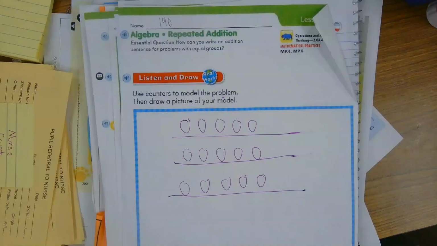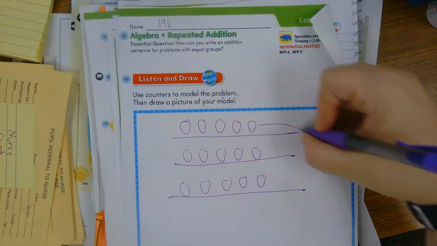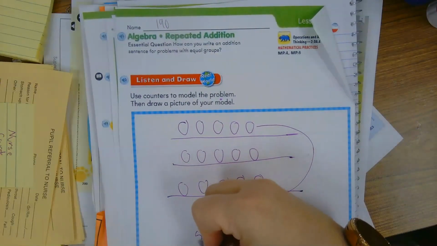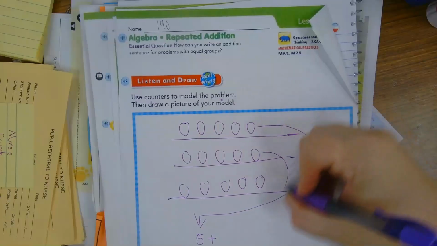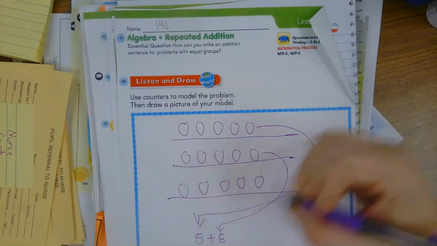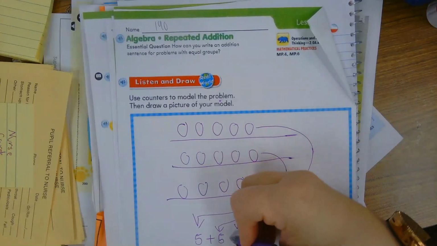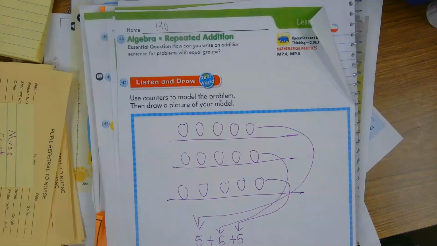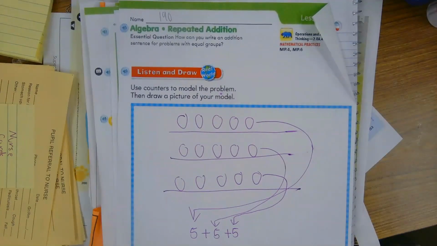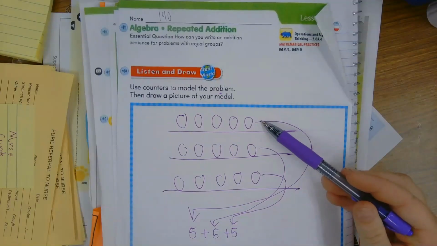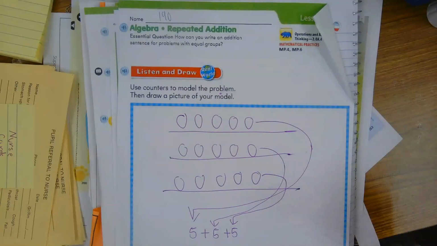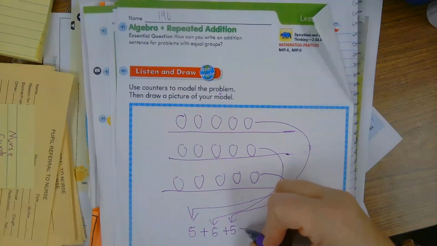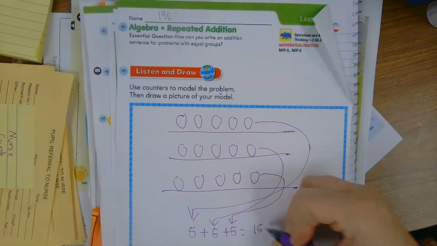All right, so now let's go ahead and make our repeated addition problem. So we have 5 here plus the 5 here plus the 5 here. Now we could add these up or we could count them all, but let's count by 5s because we are mathematicians and we know how to count by 5s. Ready? 5, 10, 15. So how many cards does Clayton have? 15, right?